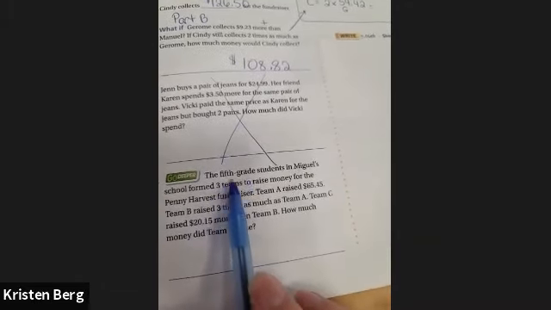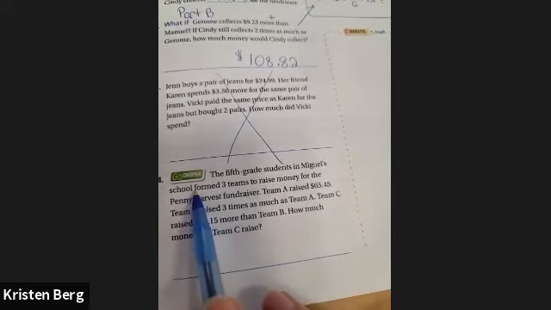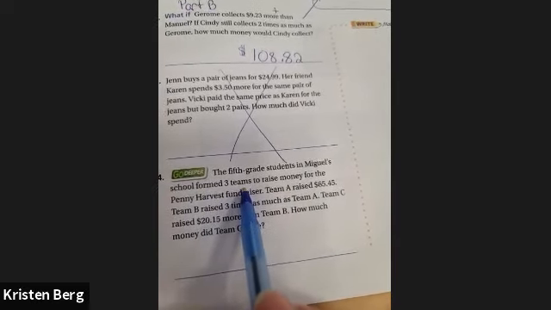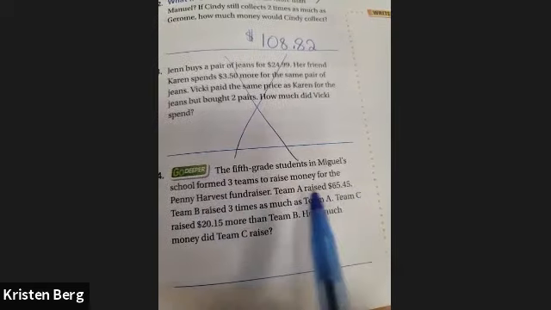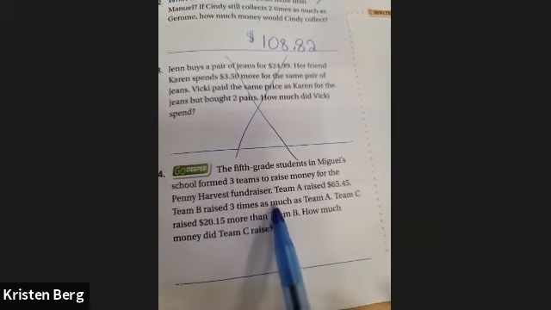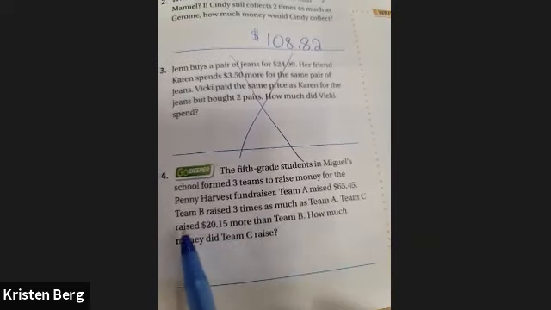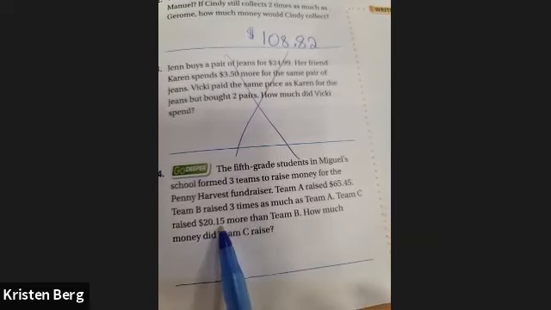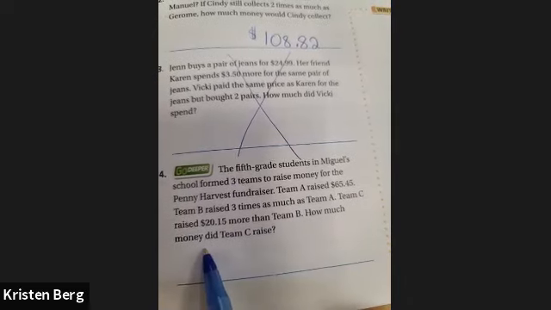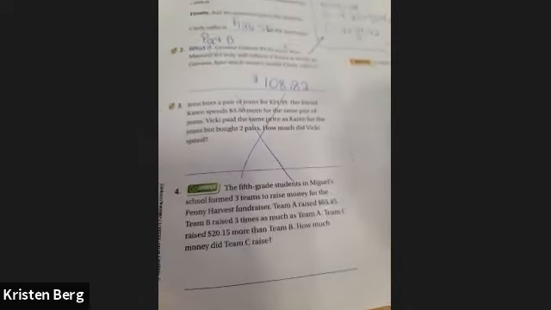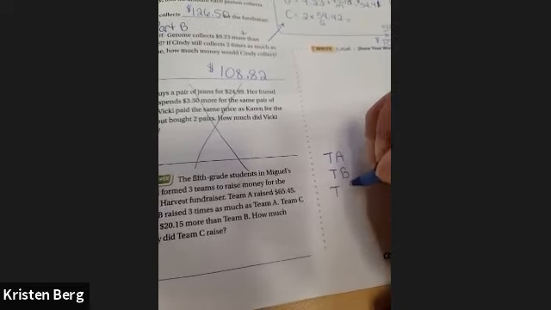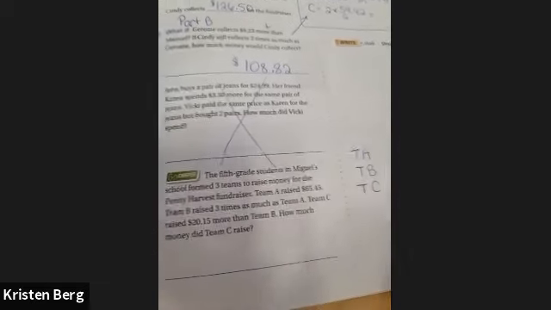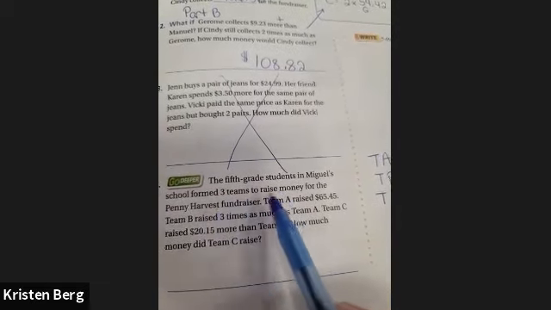It says the 5th grade students in Miguel's school formed 3 teams to raise money for Penny Harvest fundraiser. Team A raised $65.45. Team B raised 3 times as much as Team A, and Team C raised $20.15 more than Team B. How much money did Team C raise? All right, so we have, we'll say TA for Team A, we'll say TB for Team B, and TC for Team C. All right, so let's go ahead and start this one step at a time.